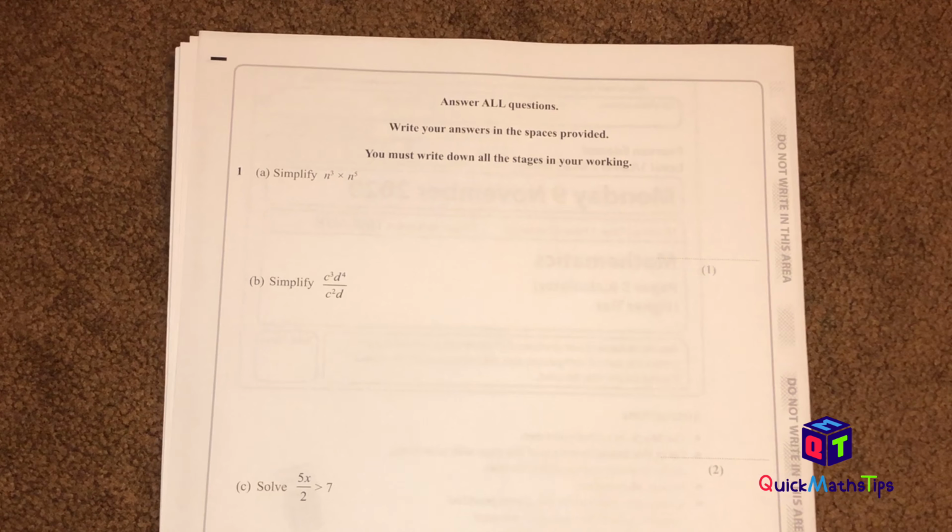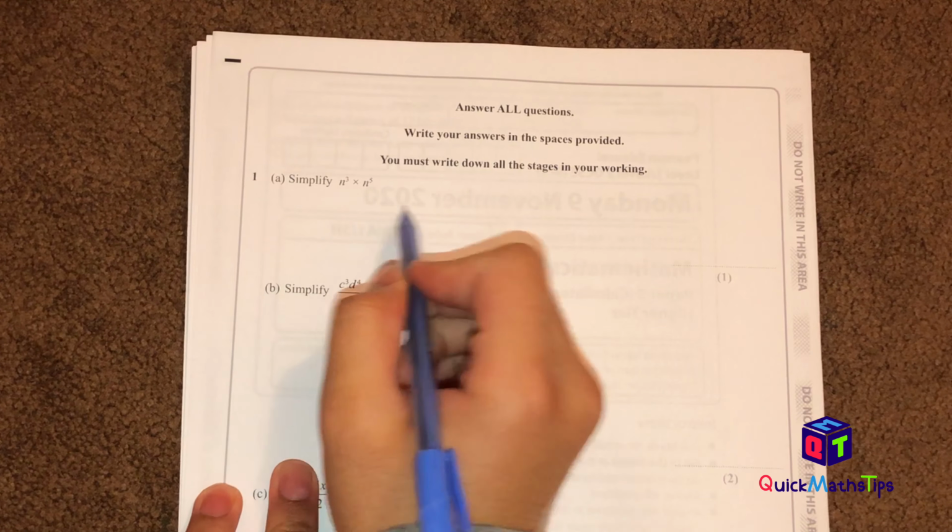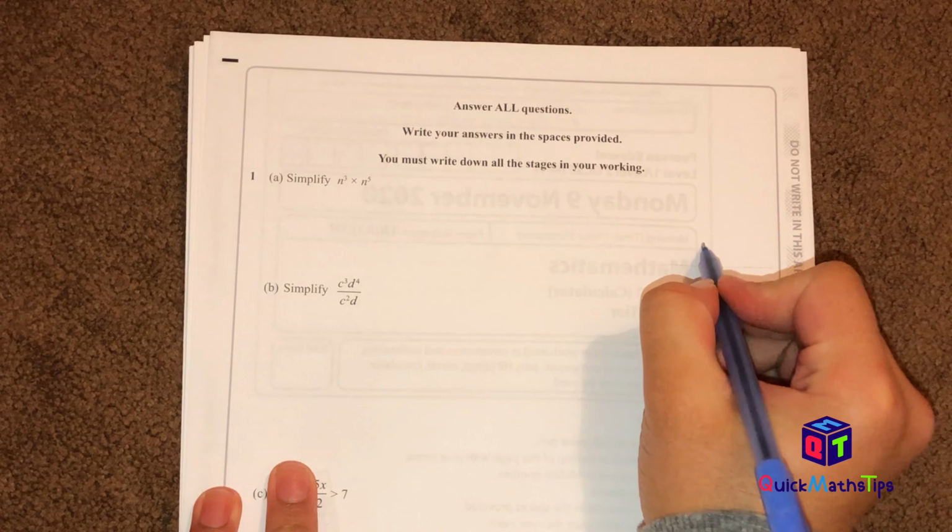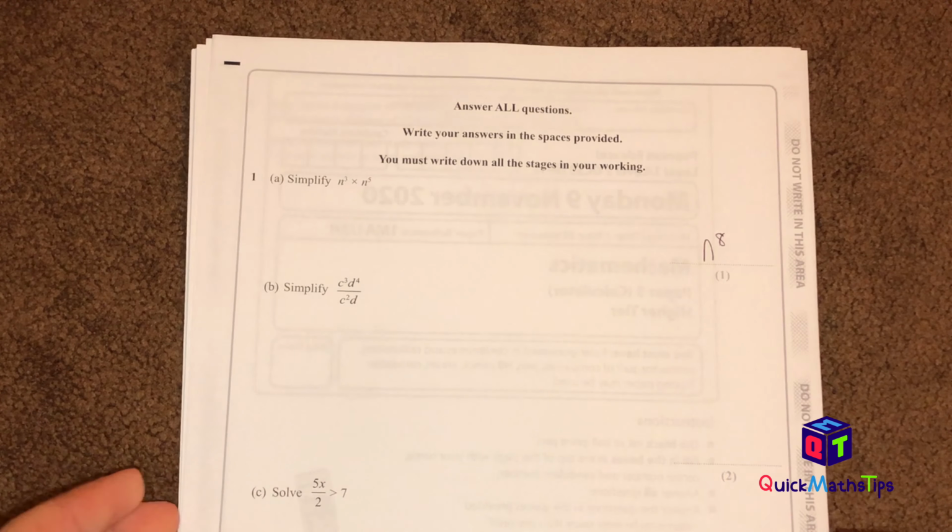So, simplify n to the power 3 multiplied by n to the power 5. Now, when you're multiplying, you add your indices. So, 3 plus 5 is 8. I'm left with n to the power 8.